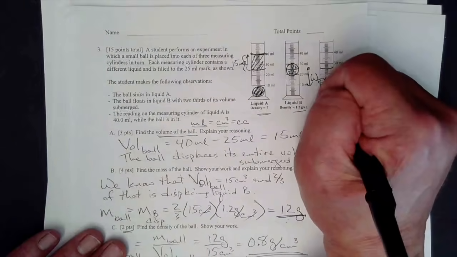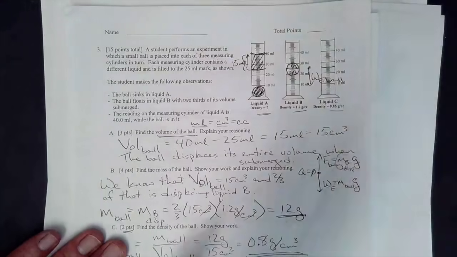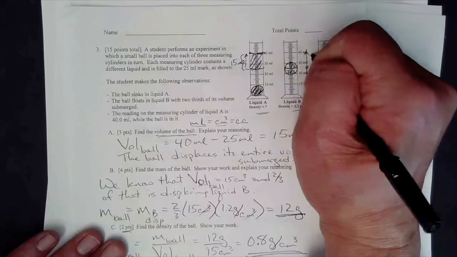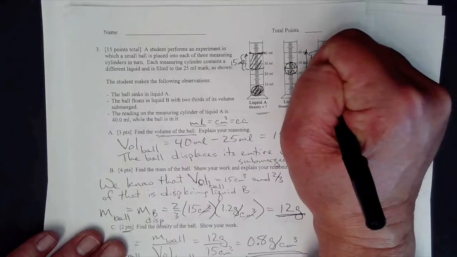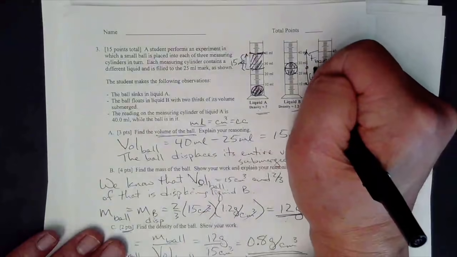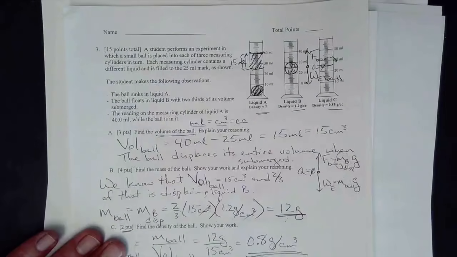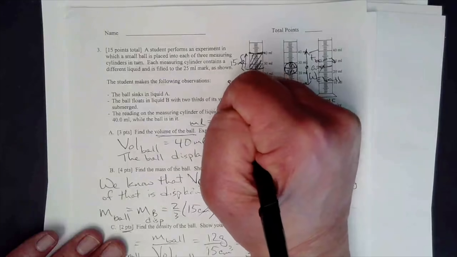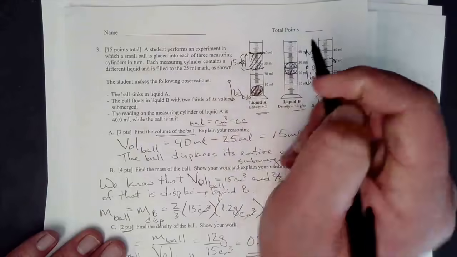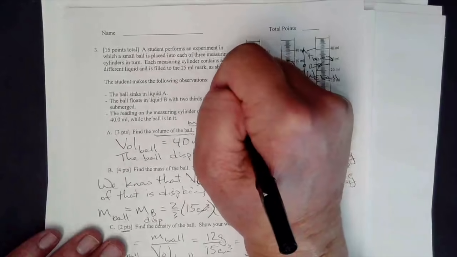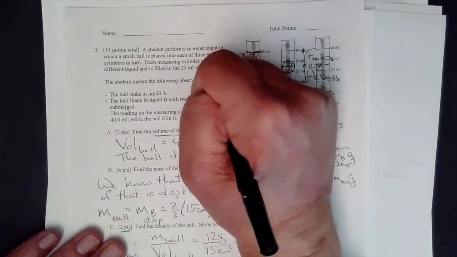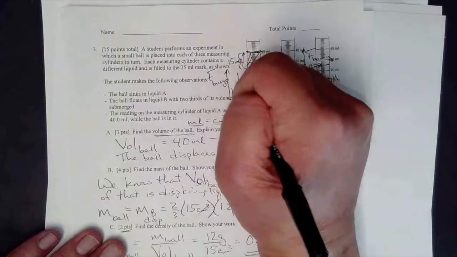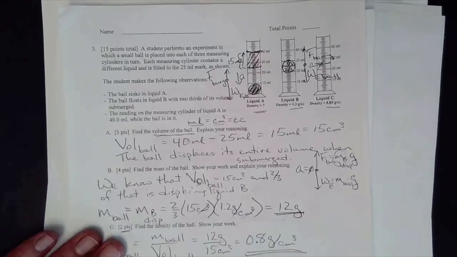The ball has the same weight whether it's in liquid A or liquid B. And in liquid B, the buoyant force is big enough to float it, to give it zero acceleration. Whereas that same weight of the ball in liquid A is not supported. The buoyant force is smaller than the weight. I know that because it accelerates down to the bottom of the beaker.